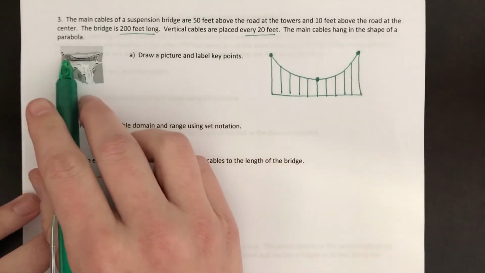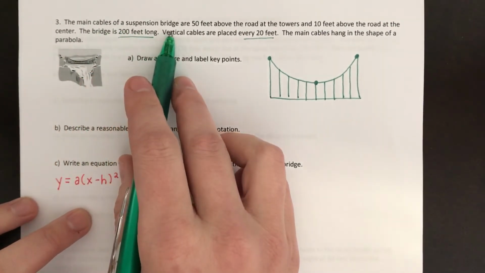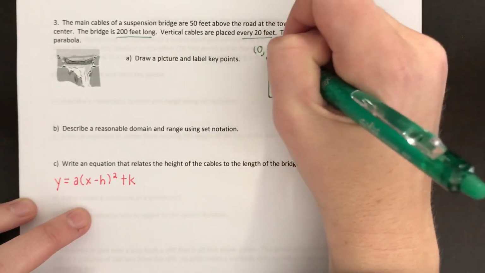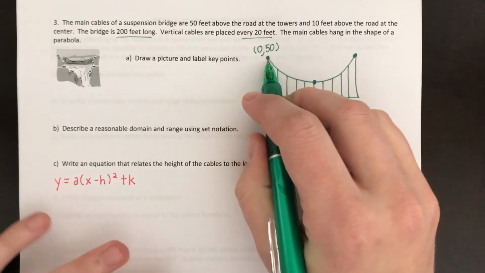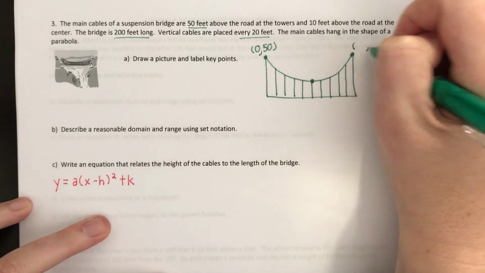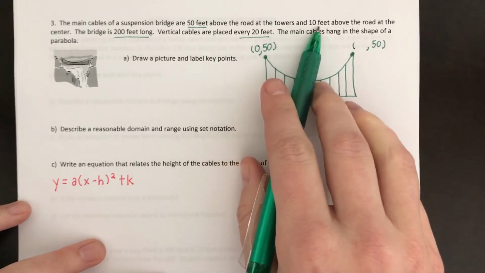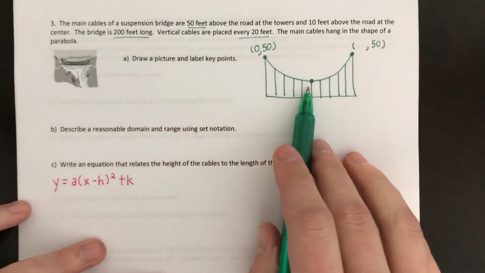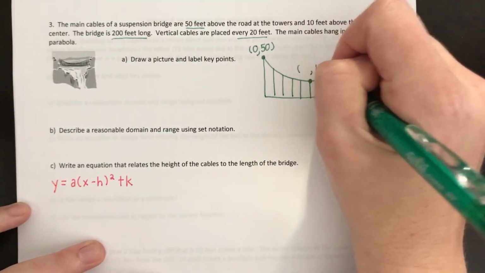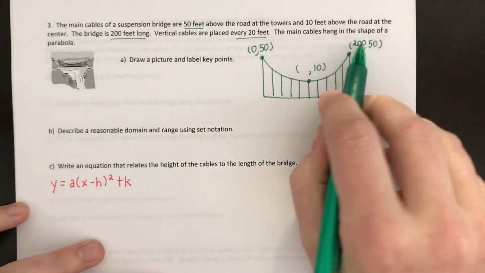So this is kind of already giving you the picture, the idea with the cables here. So the main cables of a suspension bridge are 50 feet above the road. Okay, so this one here is at 0, 50. This is the main cable. Okay, and also it's going to be at 50 here. The main cables, the first and the last. And we are 10 feet above the road at the center. So notice this is our center cable and this is 10 feet above the road. Okay, the bridge is 200 feet long, so this horizontal distance is 200.